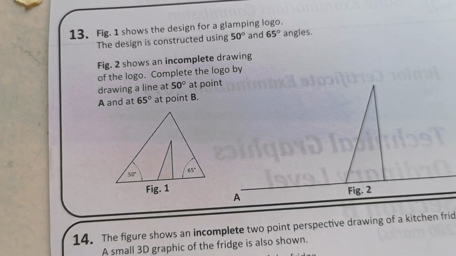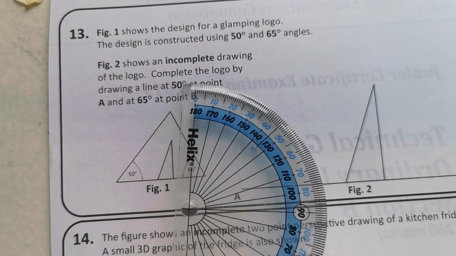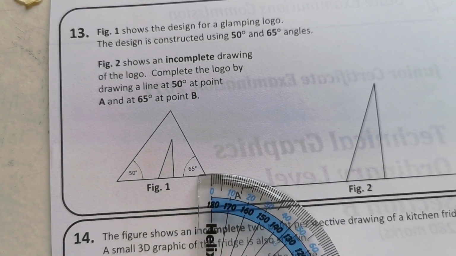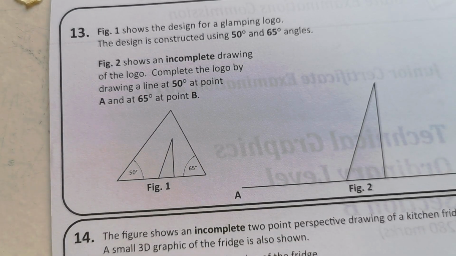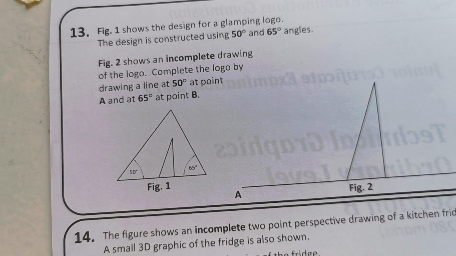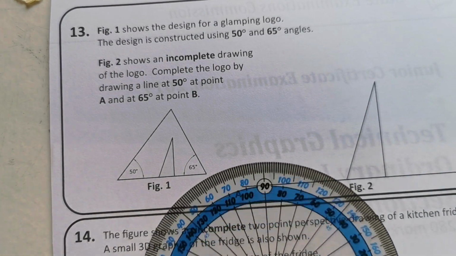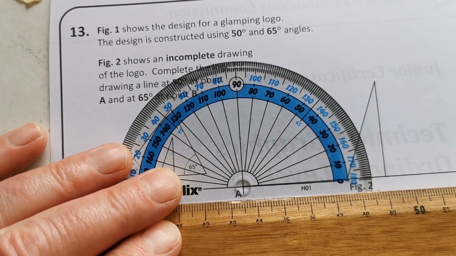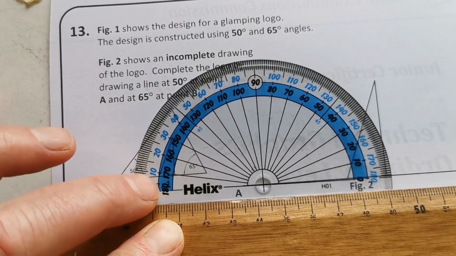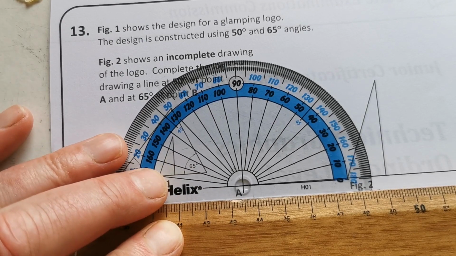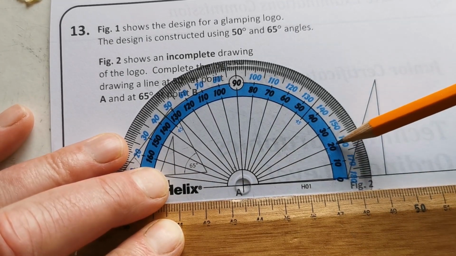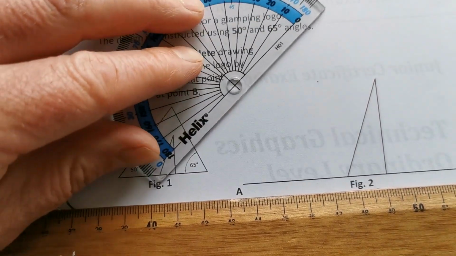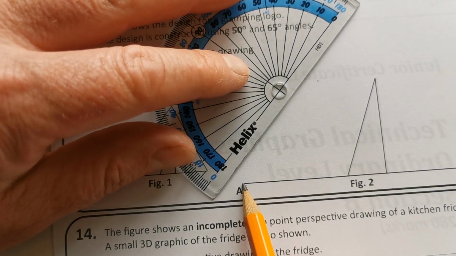Now question 13. So you're asked to complete the logo by drawing a line at 50 degrees at point A and 65 degrees at point B. So I guess it's really a test of using a protractor. So there's our protractor. We're going to center the protractor at A. Okay, now the angle at A is 50 degrees. So 10, 20, 30, 40, 50. So I'll just draw that angle out there.